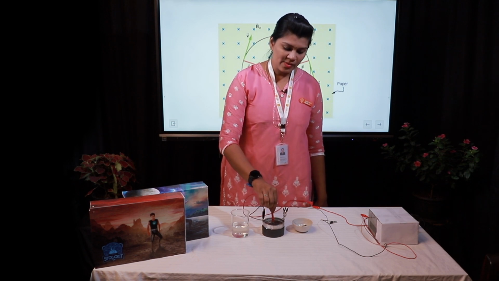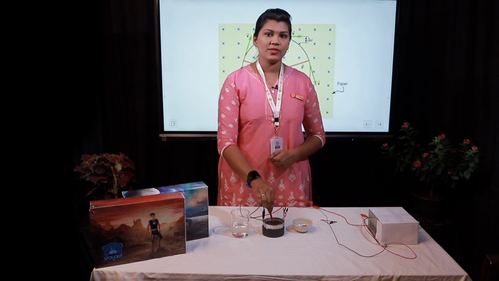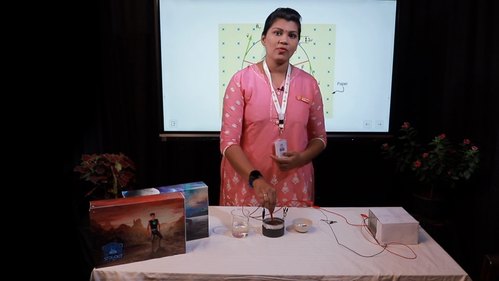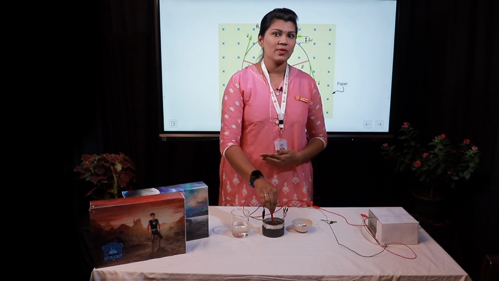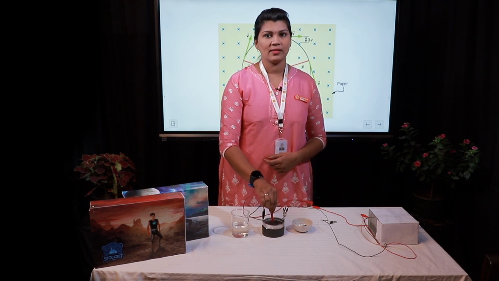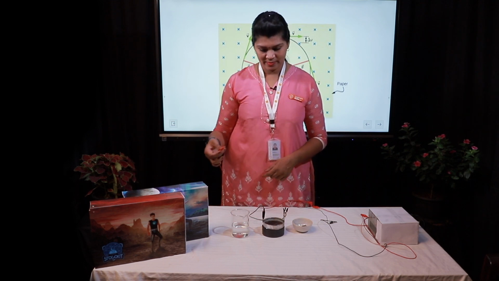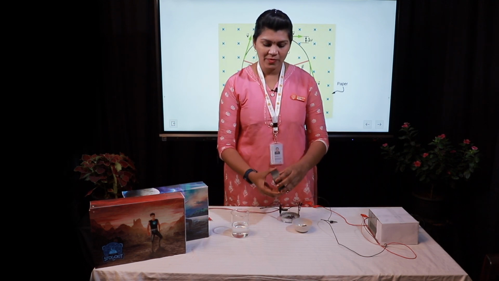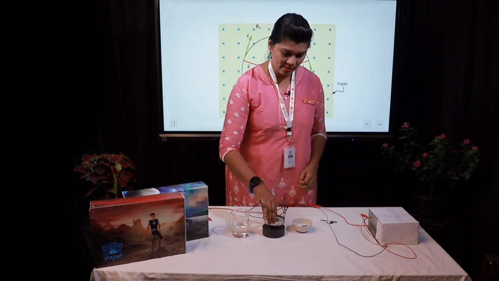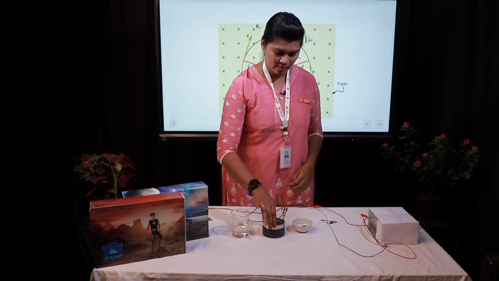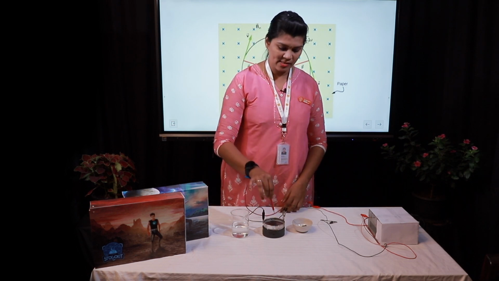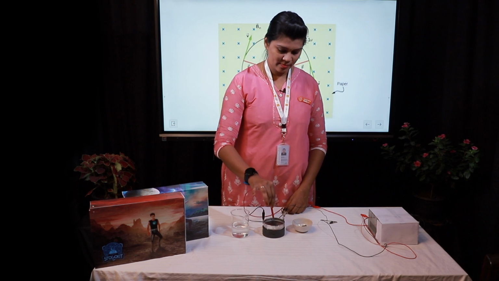Then next we are going to reverse the direction of this magnetic field. So you can see that the direction of rotation of these charged ions will be reversed. That is, it will become clockwise. Let's check. Now I am reversing the direction of this magnetic ring and placing it again, and I am applying the same positive terminal in this salt water.